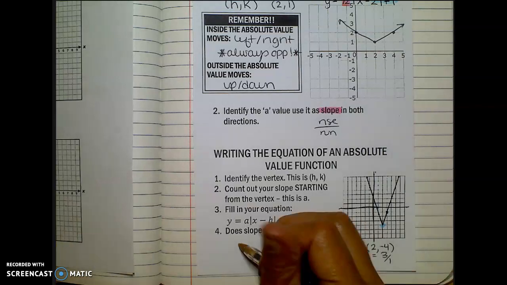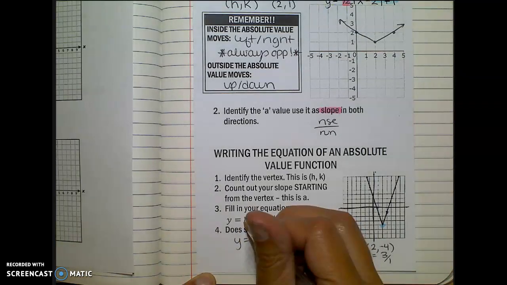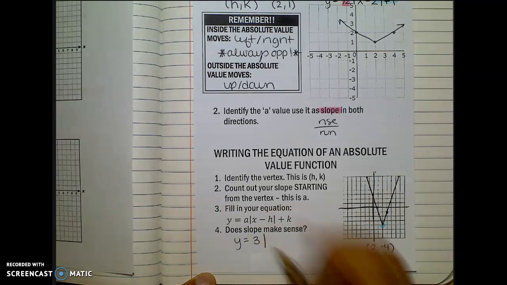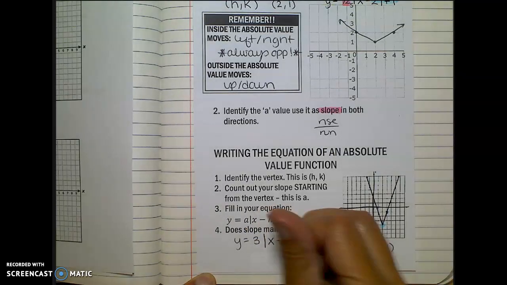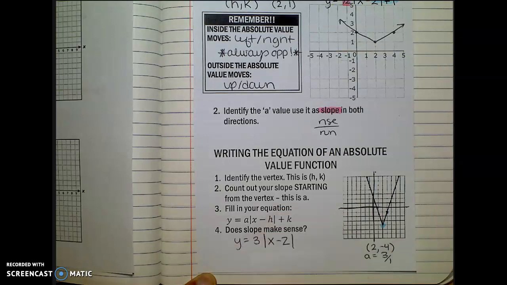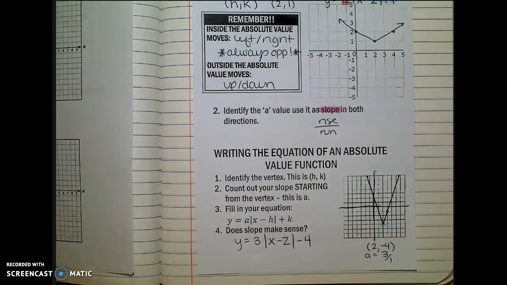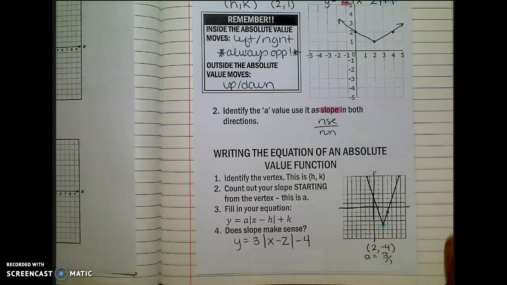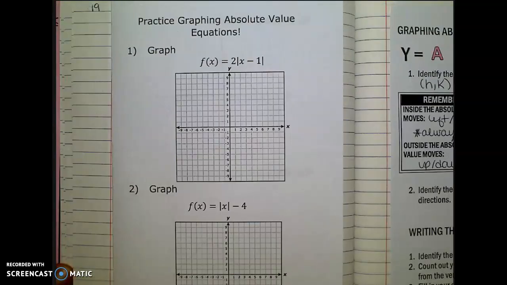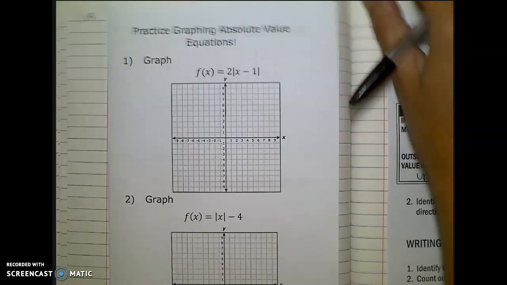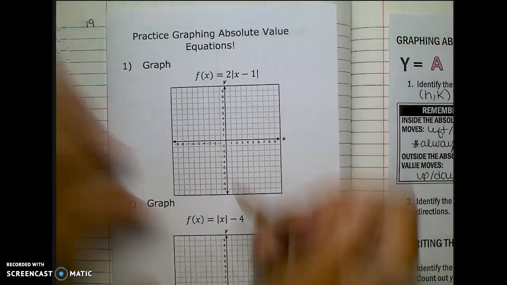And so then I can write my equation y equals A for slope, so 3, absolute value x minus 2, because when I put it in, it's going to change the sign, and that's what's making it look opposite, and then minus 4. And hopefully your slope makes sense, because a 3 should be going really fast, and this graph is going really fast. So on the other page here, I'm going to try one of each, and I would hope that you would then try the next ones to make sure you feel good about it.